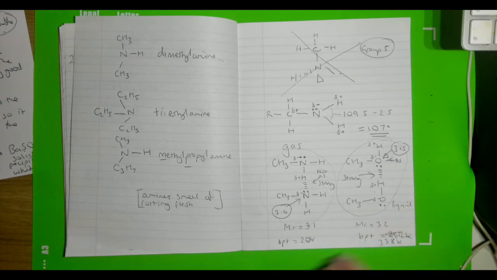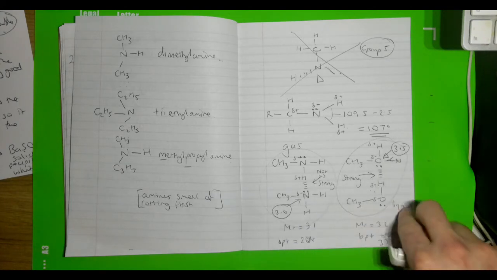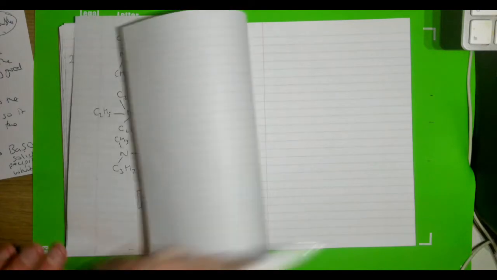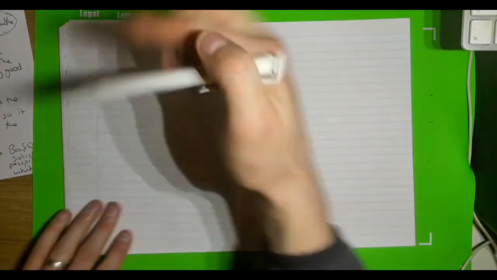Now we're going to look at solubility as well. So amines are relatively soluble, and let's have a look at why they're soluble. Again, it's to do with hydrogen bonding.